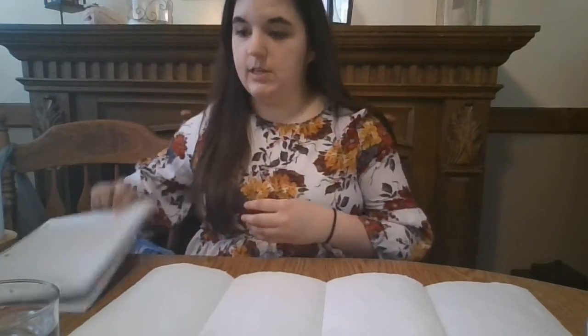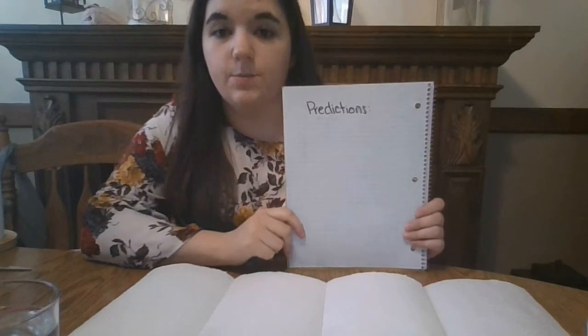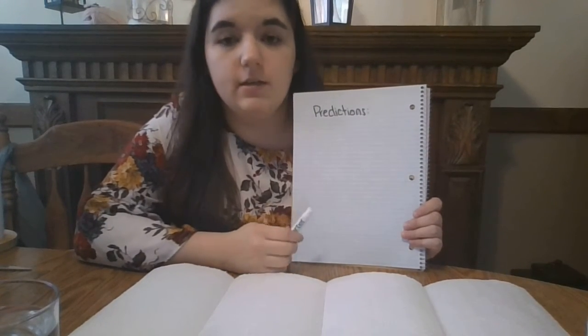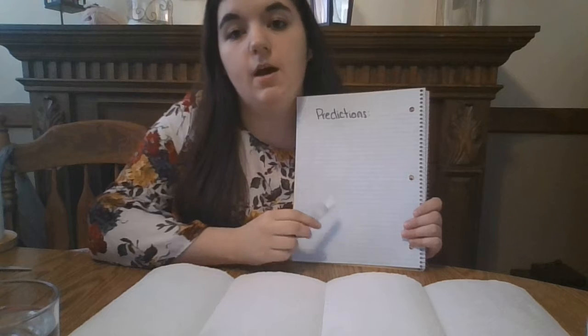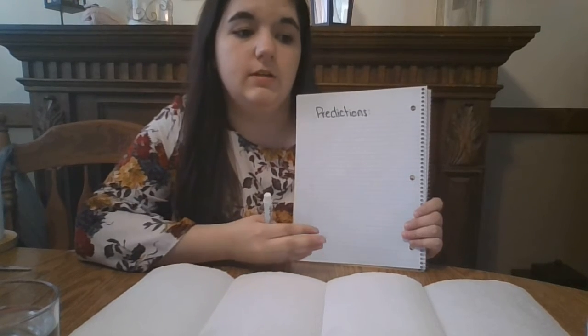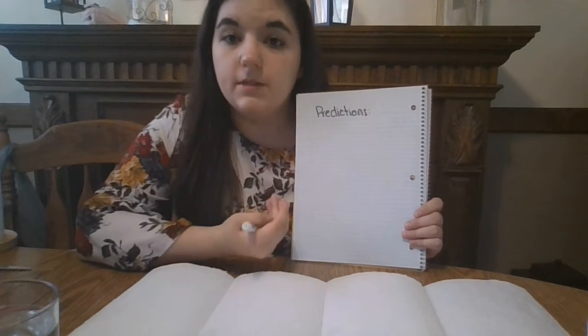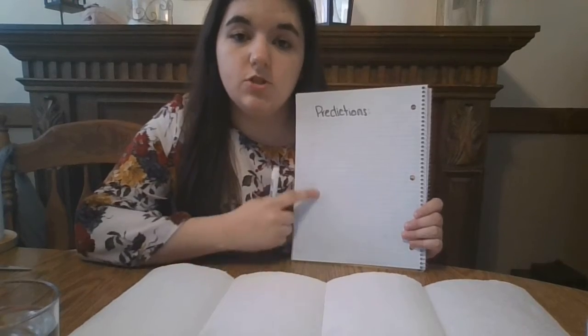So with knowing those materials, I was just going to see maybe if you guys want to write down some predictions of what you think is going to happen. Do you think the corn syrup is going to fall to the bottom? Do you think that the Dawn dish soap will be to the top, middle? So just write down those predictions.